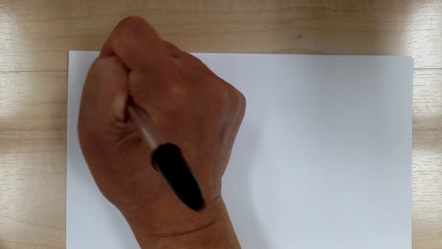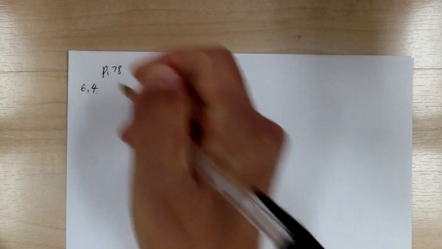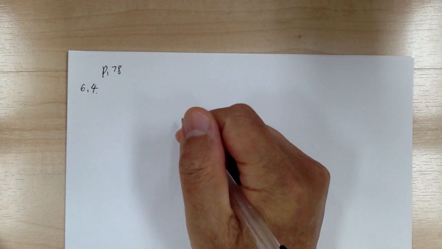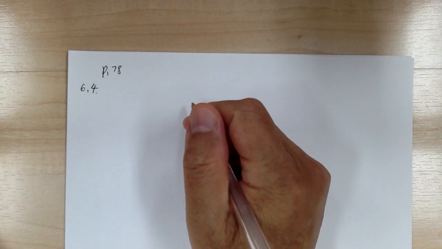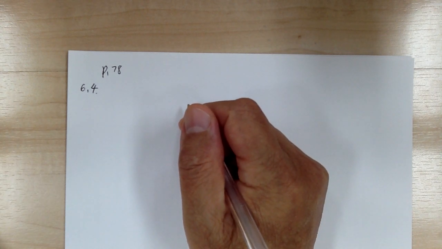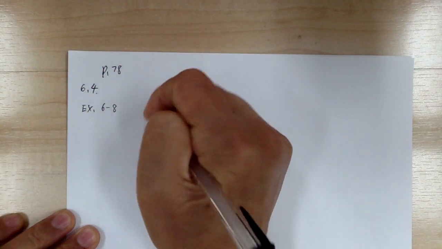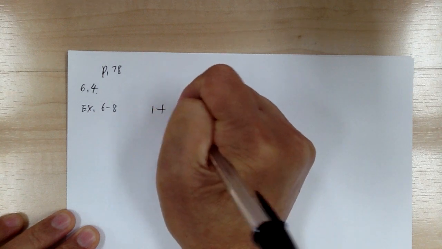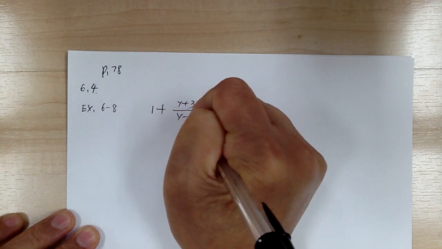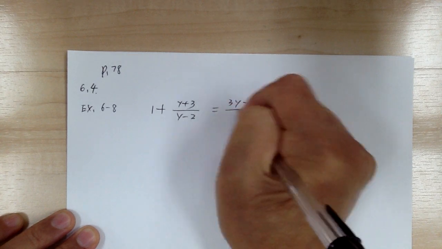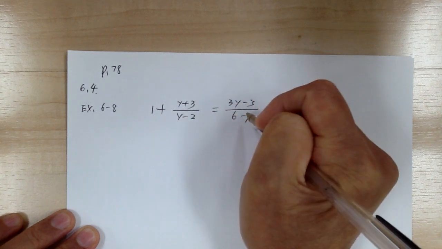Let's go to page 78, and this section is 6.4, variations on different equations that transform into a quadratic equation. So let's go with some examples. For example, 6-8: 1 plus (y plus 3) over (y minus 2) equals (3y minus 3) over (6 minus y).